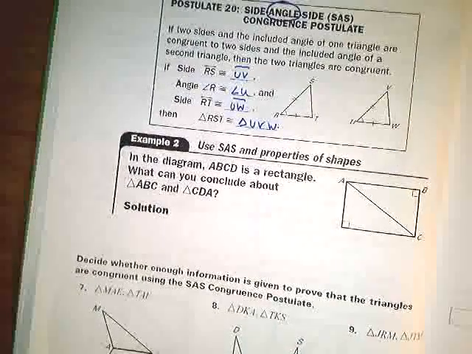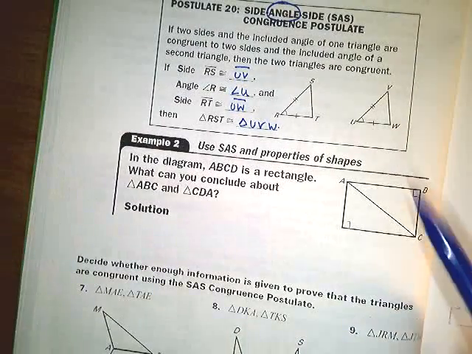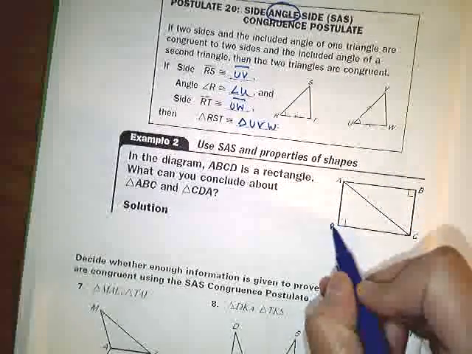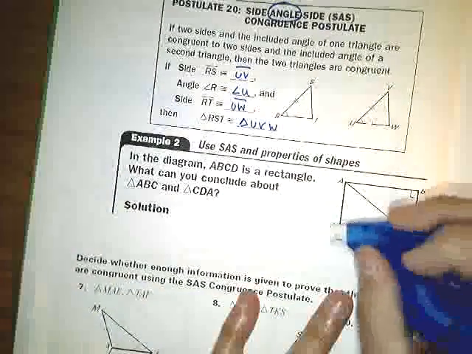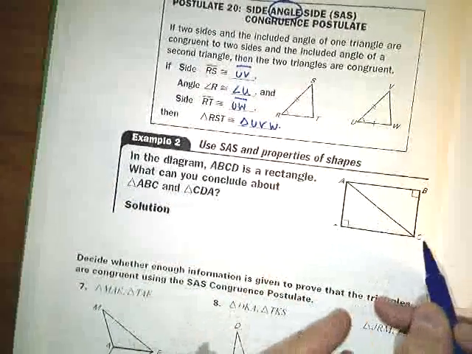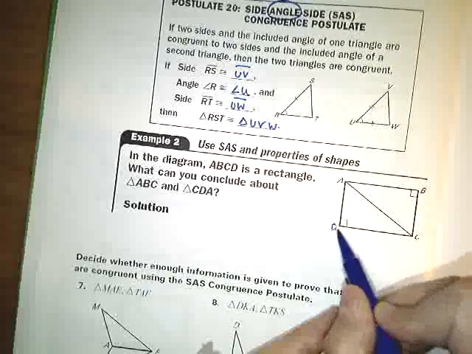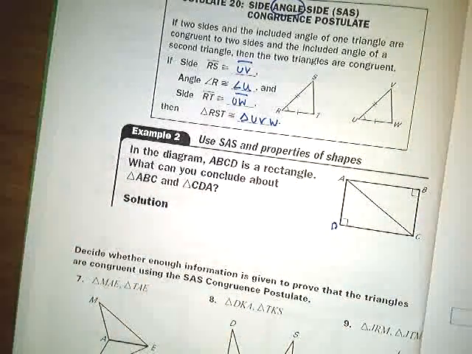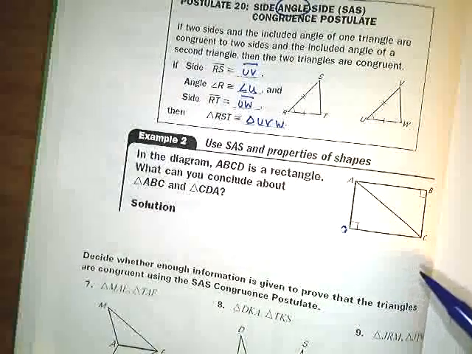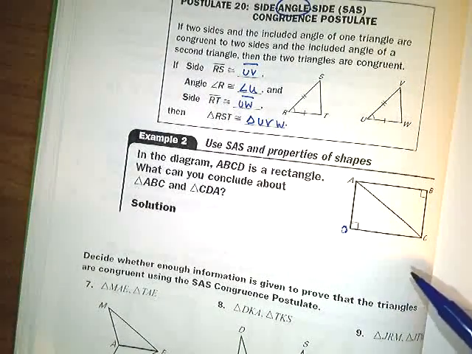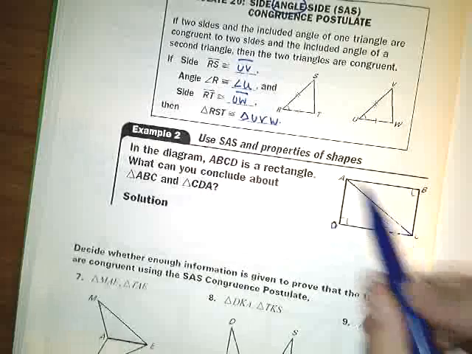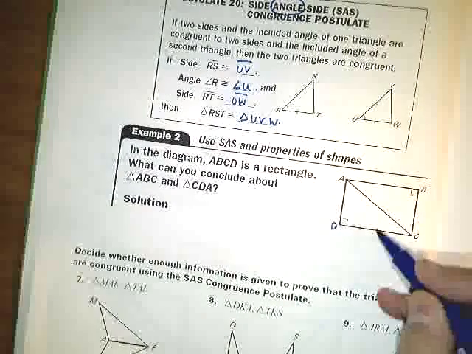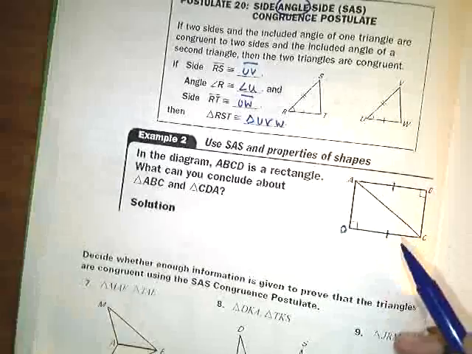Okay. So in the diagram, ABCD is a rectangle. What can you conclude about triangle ABC and triangle CDA? I'm assuming this is corner D right there, not corner B. Are they congruent, or are they not? Well, if it's a rectangle, then this side right here would have to be congruent to that one. So I could mark side DC congruent to side AB.